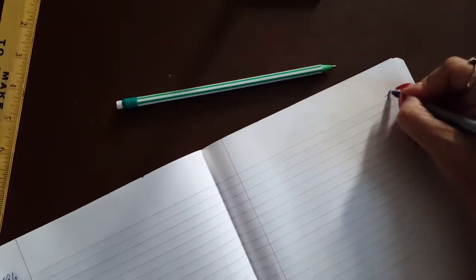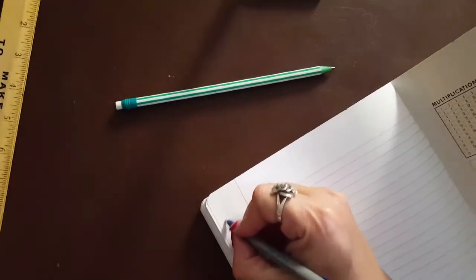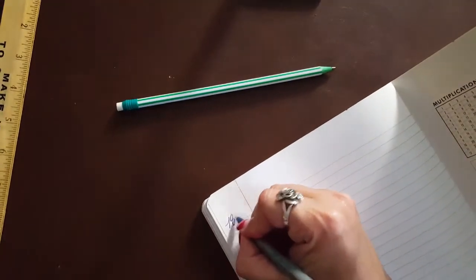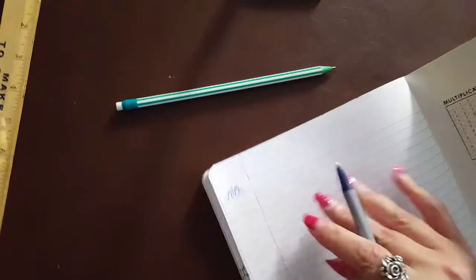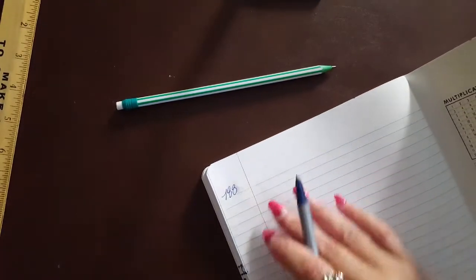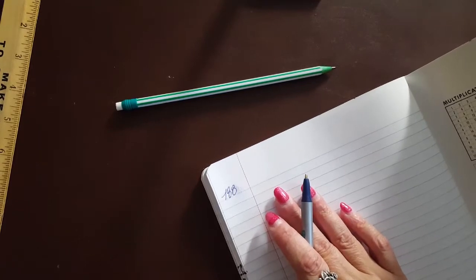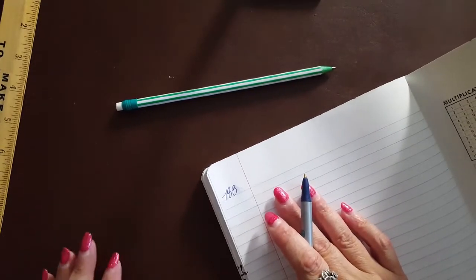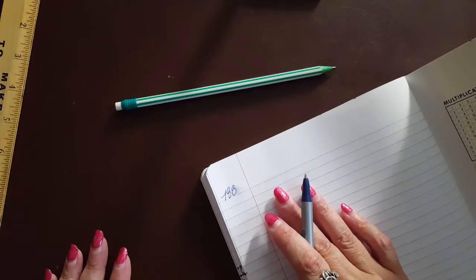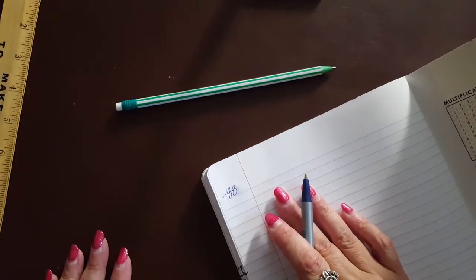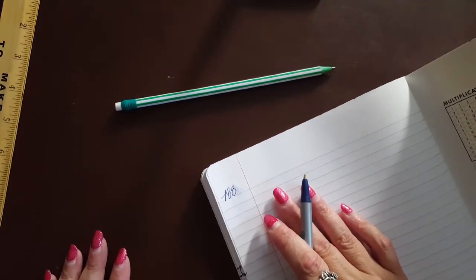Welcome back to the end of the book. 186, 187, 188. Now you'll notice that although I've come to the last page and this notebook is supposed to have 200 pages in it, this particular notebook only has 188. It's rare that the pages are short, but it does happen, so don't freak out.